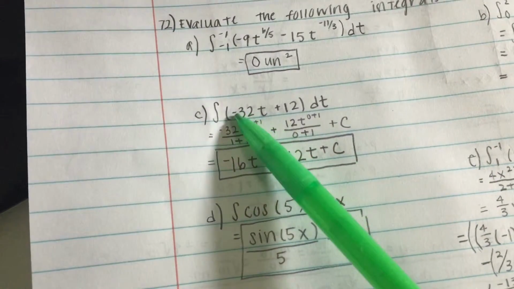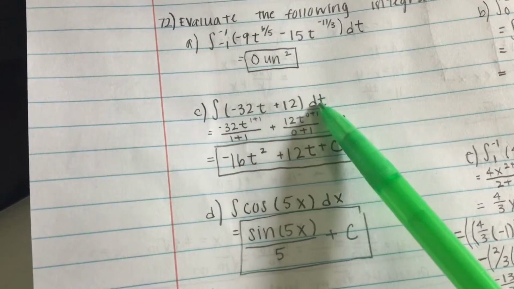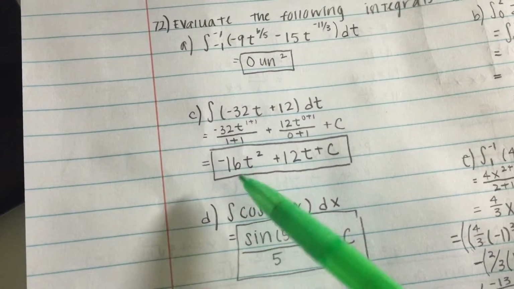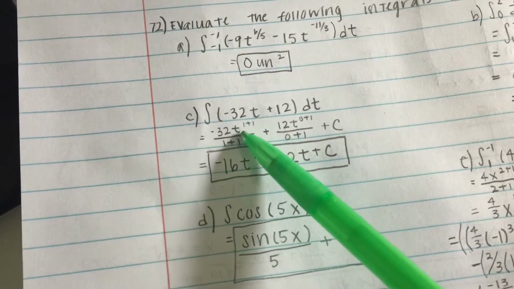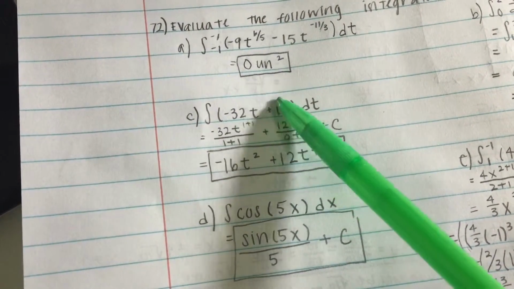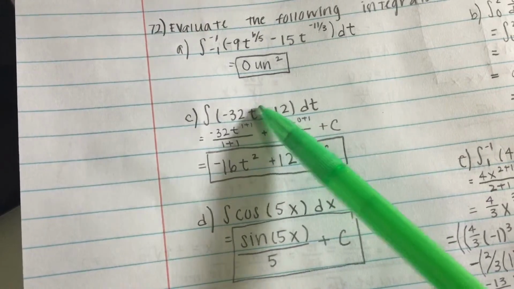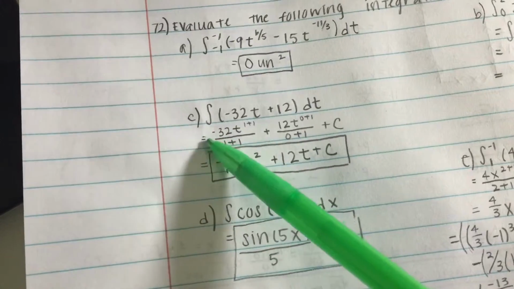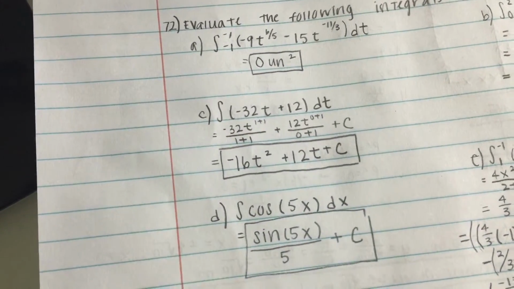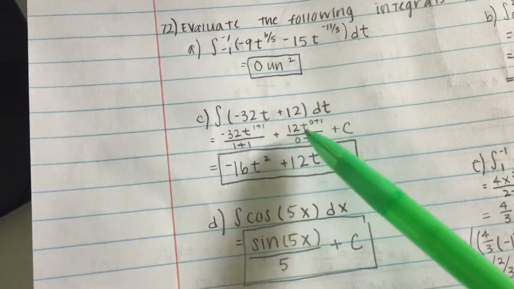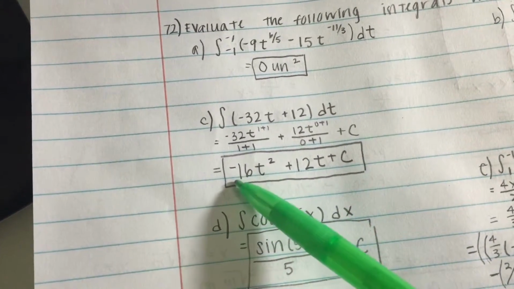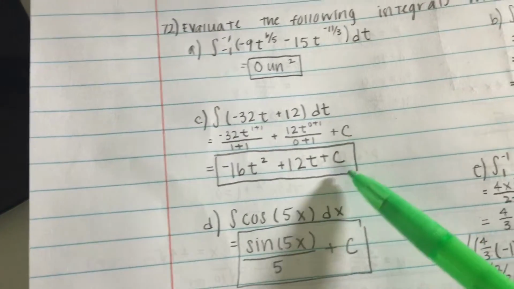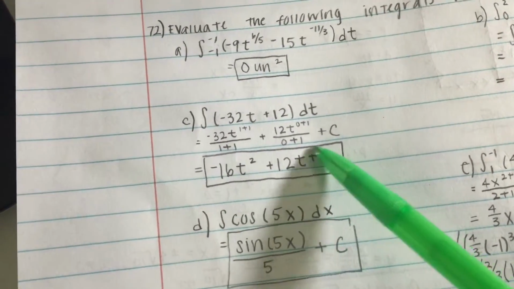For C, it's just taking the antiderivative of -32t plus 12. So in order to take the antiderivative, you would add 1 plus 1, since that's to the power of 1, and you divide by that 1 plus 1 over the whole thing, and same for 12. And so I got -16t squared plus 12t plus c. You need the plus c since it is an indefinite integral.